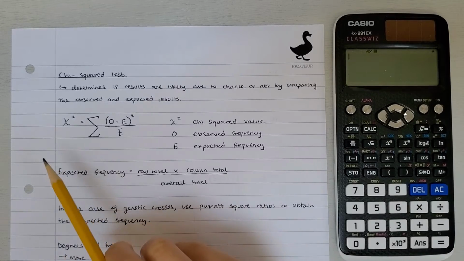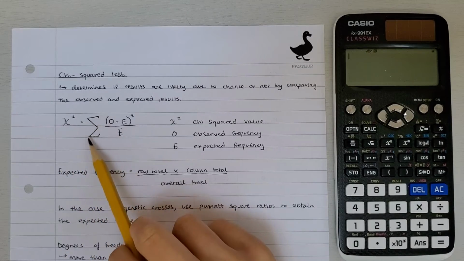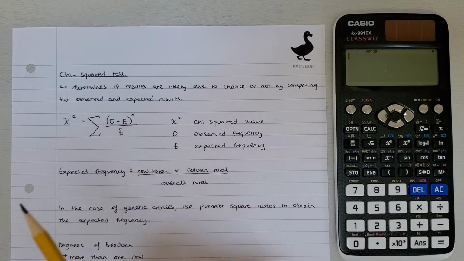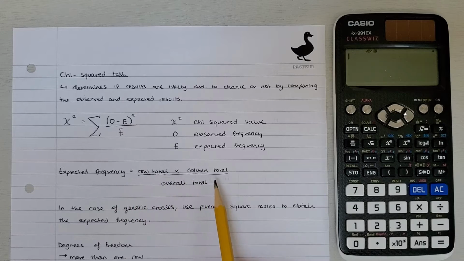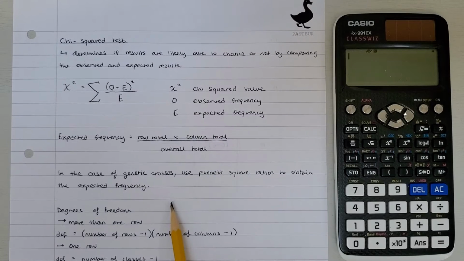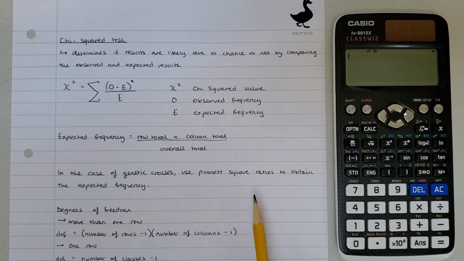Here we have the chi-squared value. This is the summation of observed frequency minus expected frequency, squared, over expected frequency. To calculate expected frequency, it's row total multiplied by column total divided by overall total. In the case of genetic crosses, we can use Punnett square ratios to obtain the expected frequency, but that won't be used in this example.